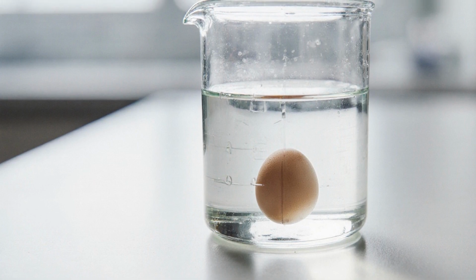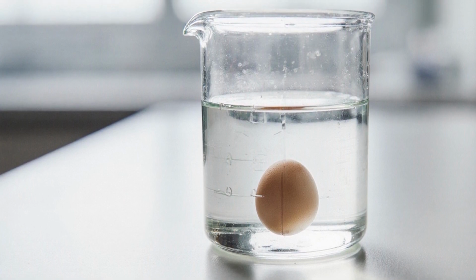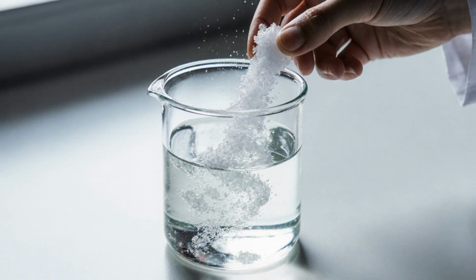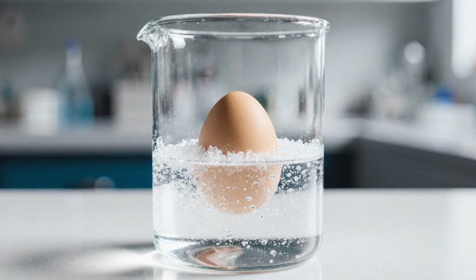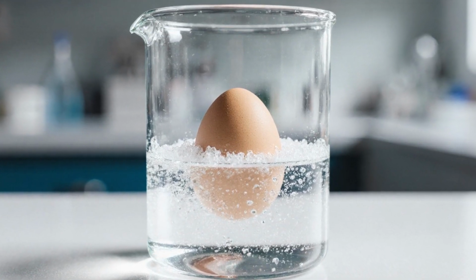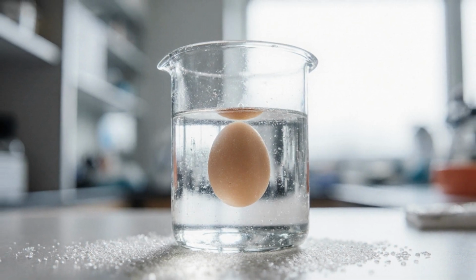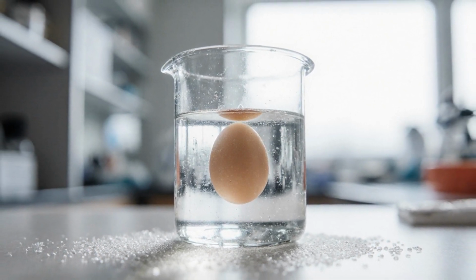An egg sinks in fresh water because its density is greater. Adding salt to water increases the water's density. Salt water is denser than an egg. The denser salt water provides a greater buoyant force. This buoyant force is strong enough to counteract the egg's weight, causing it to float.